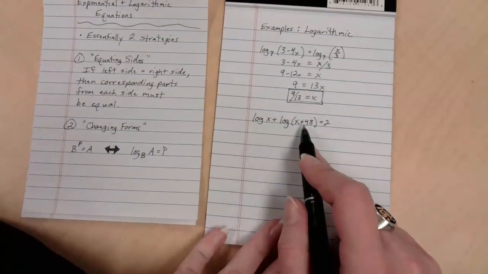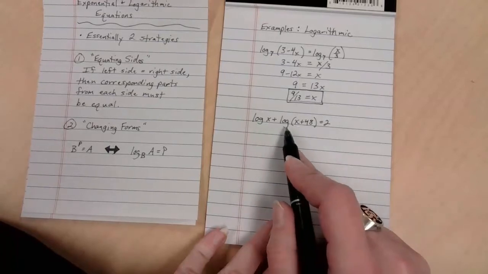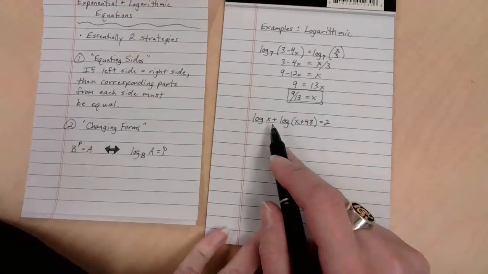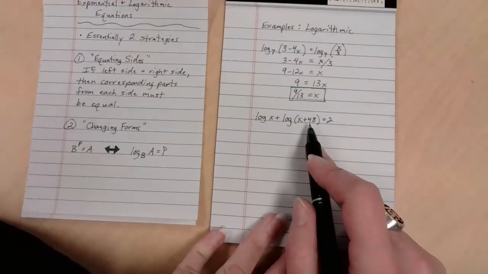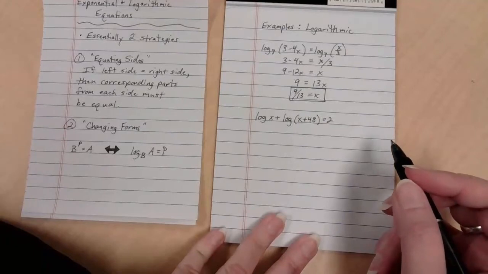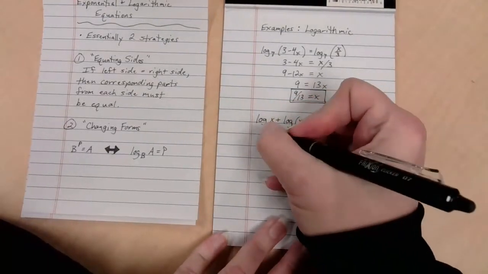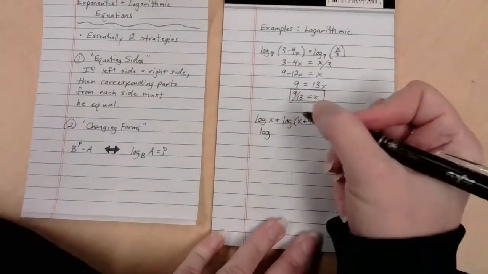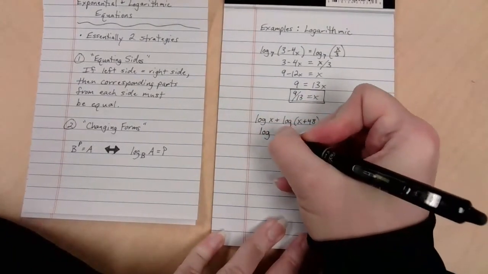If I am adding 2 logs with the same base, by the way, I don't see a base number, that means that they must be automatically base 10. So I can add this log to this log through the use of addition? Wait, no, through the use of, we're adding, its multiplication. If that makes no sense to you, look up your properties of logarithms, because again, I'm kind of referring to them like they mean something.